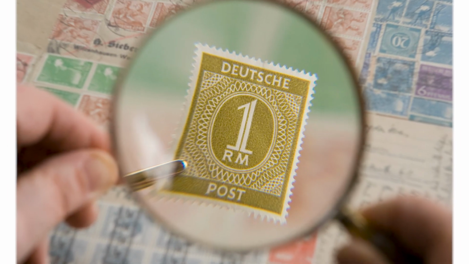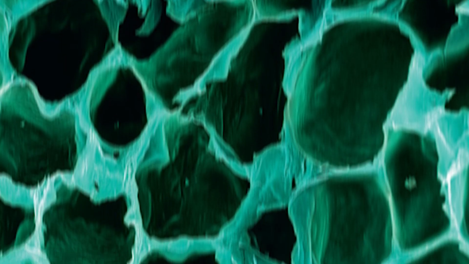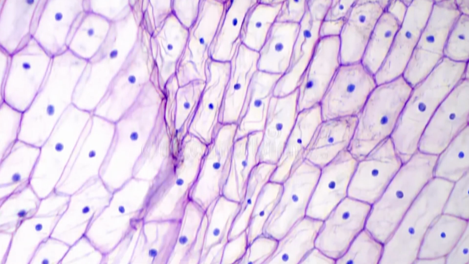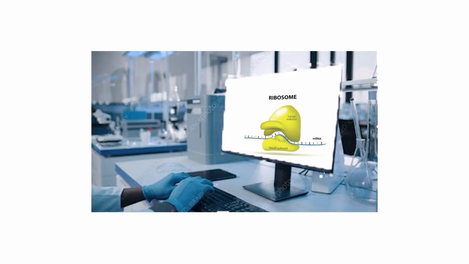Another important tool is magnification. Light microscopes allow us to see cells and some organelles, while electron microscopes provide much higher magnification, enabling us to view smaller structures like ribosomes and DNA. The formula to calculate magnification is straightforward. Magnification equals image size over actual size.